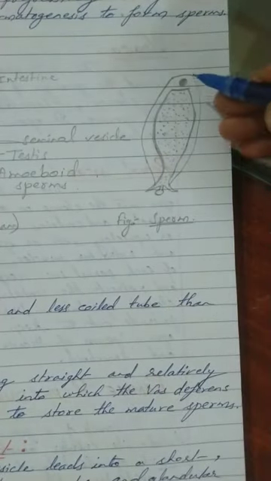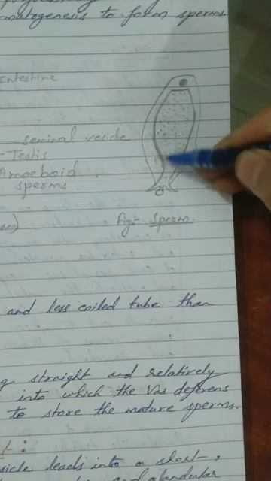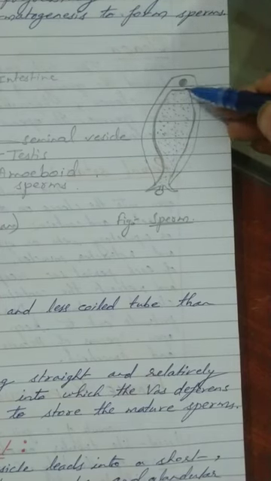This is the diagram of sperm. It is amoeboid sperm.